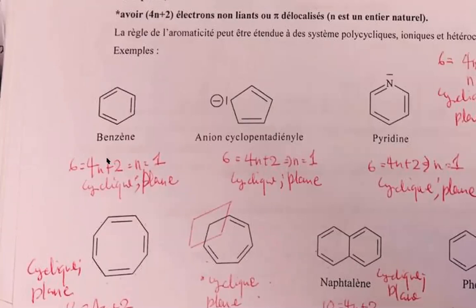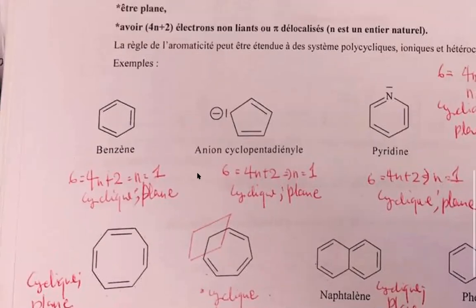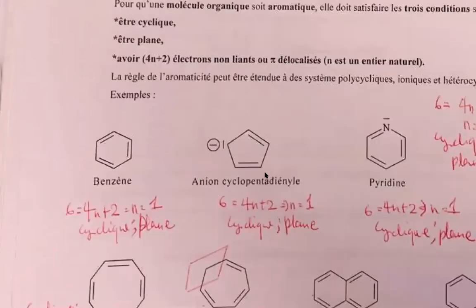4, then subject to the formula, n is equal to 1. Then it is also plain, and it is also cyclic. The benzene molecule is plain and also cyclic. Same applies to this one: 1, 2, 3, 4, 5.